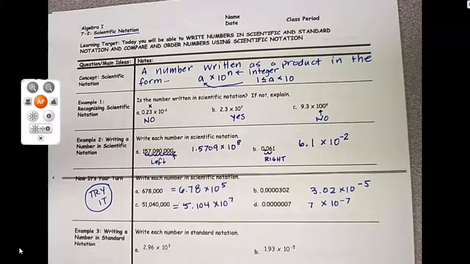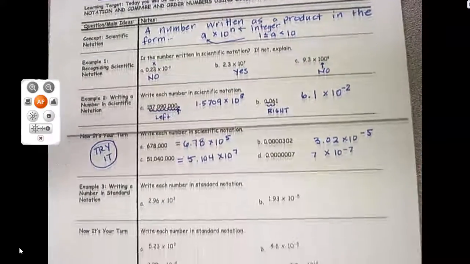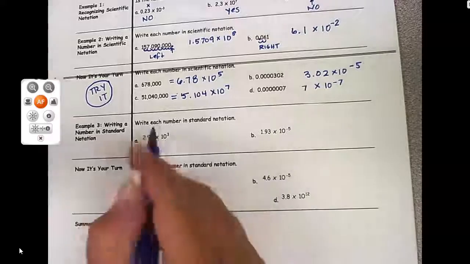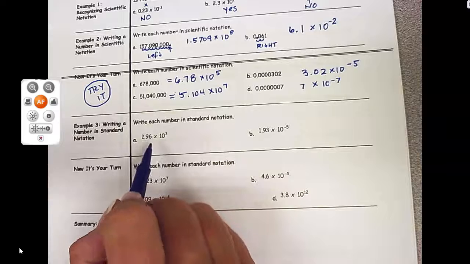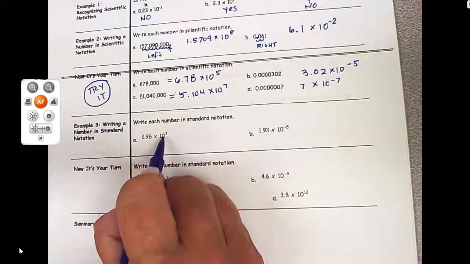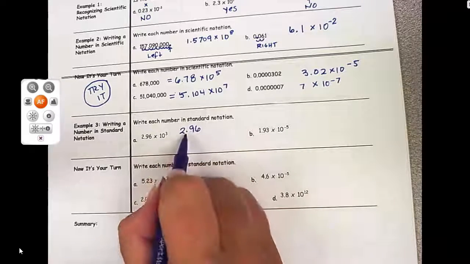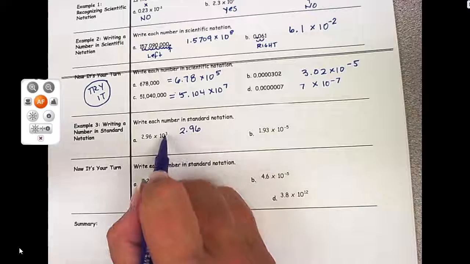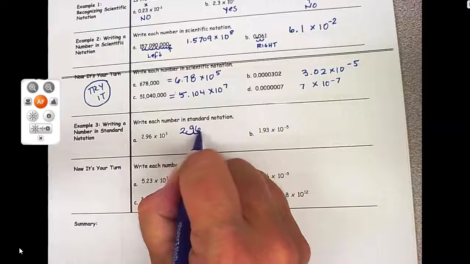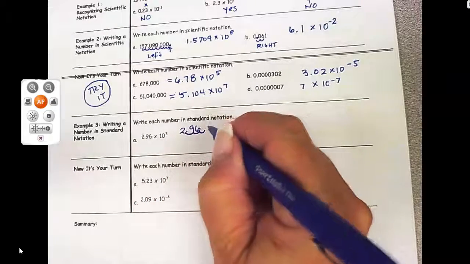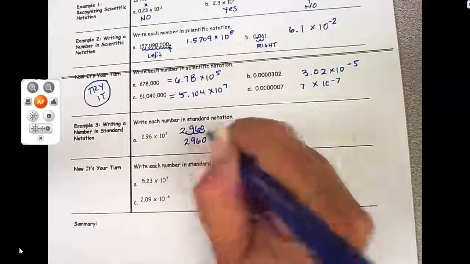Now for example 3, we want to go the other way. We want to be able to write a number in standard notation if it's already in scientific. So I'm undoing the same type of problems that I did up above. So here I see a positive exponent, so I want to take my 2.96 and I want to make it into a bigger number. 10 to the third is a big number, it's 1,000. So I'm going to move 3 places to the right, and I'm going to fill in with a 0 if there's an empty space. So I get 2,960.